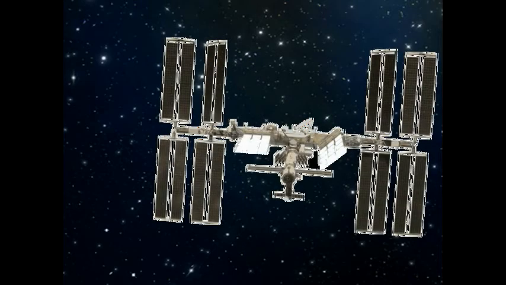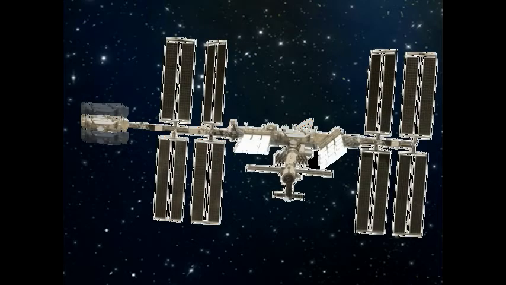Phase 1. The first step would be to add an additional module to the International Space Station. For the purpose of this video, we will call it Threshold. Phase 2. Next, 2 additional payloads of roughly equal mass will be attached to Threshold, each by 3 tethers.